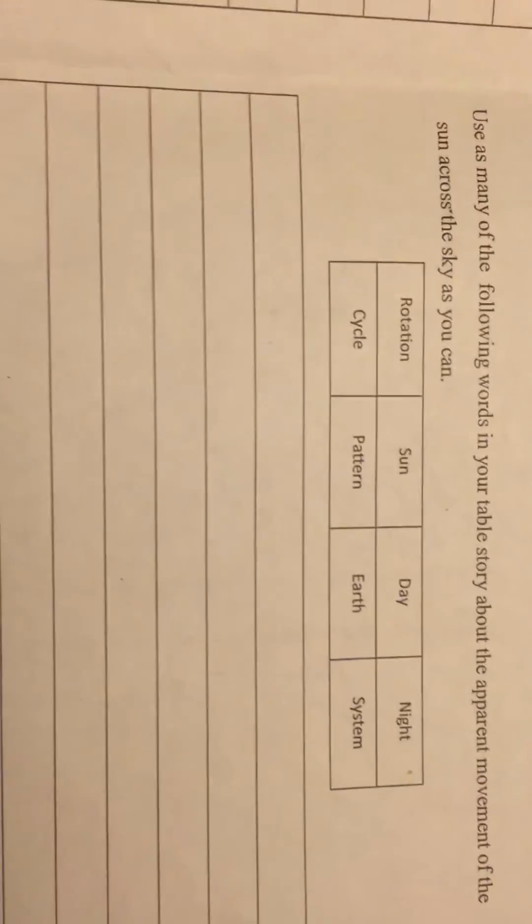And then we have some sort of activity that goes with it. So in this one, what they have to do is use those words to write a short story about the movement of the sun across the sky. At the very end of it, we typically have a what do I need to remember section where they can write down important things they think are going to be on the test or things they need to think about. And towards the back of the book, we typically have a vocabulary review.